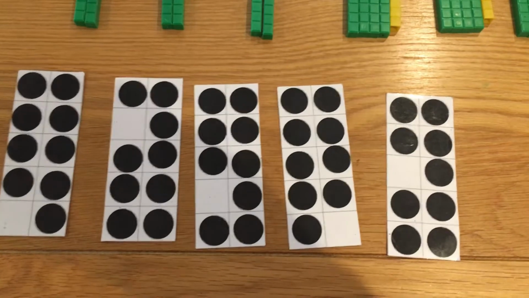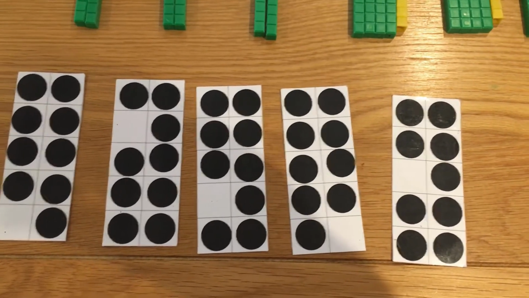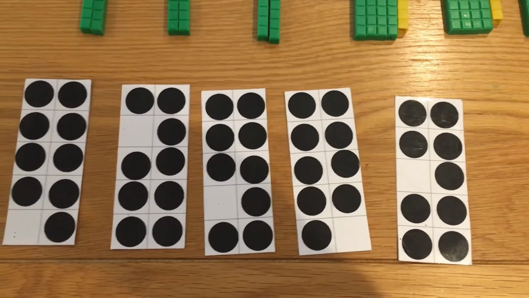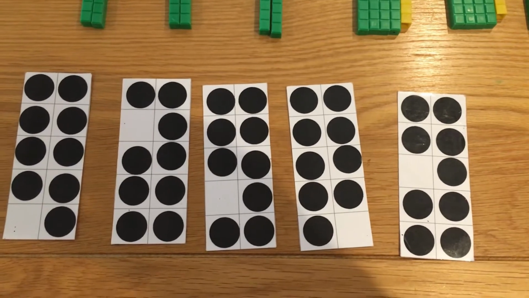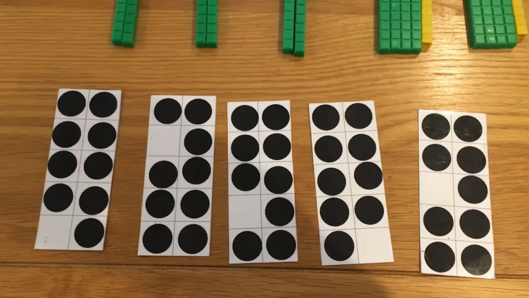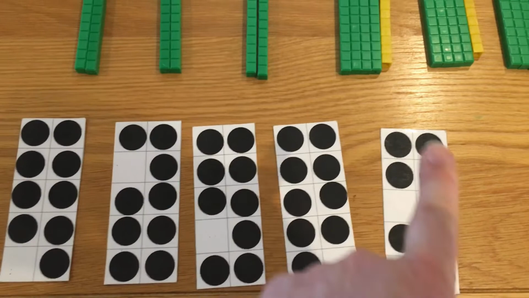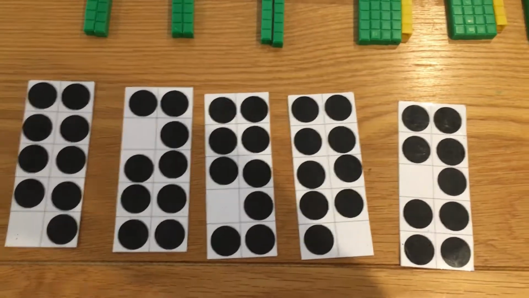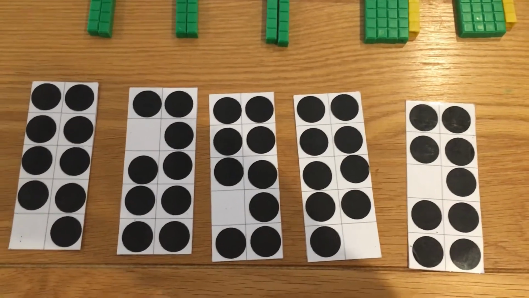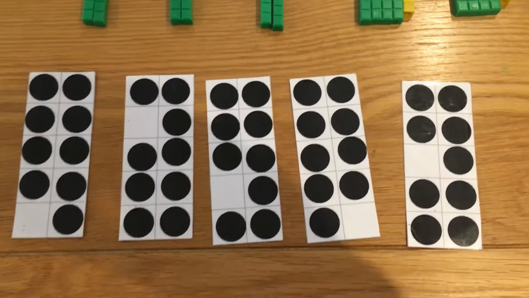How many black dots can you see altogether? Well, I certainly don't think you'd count them all. You wouldn't separate them all into 5s and 4s or 5s and 3s and 1s. You'd look at it and go, well, 10, 20, 30, 40, 50. 50 if they were all full. There's 5 spaces. 50 subtract 5 is 45.